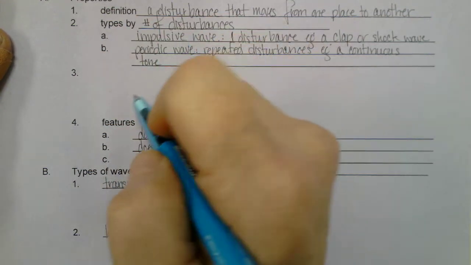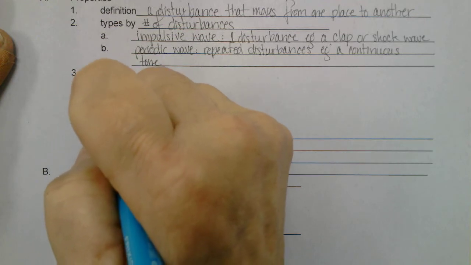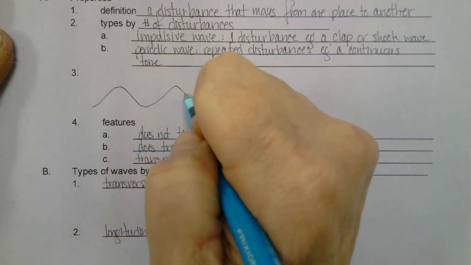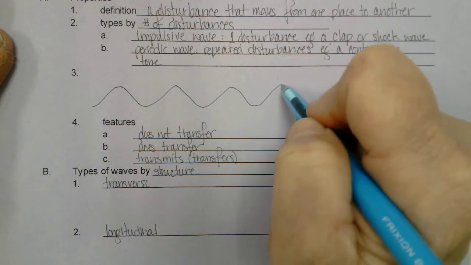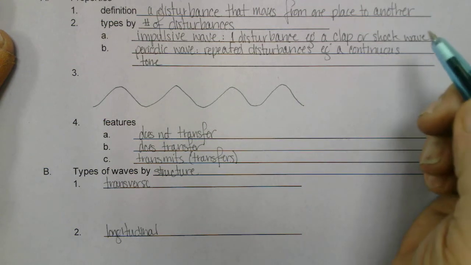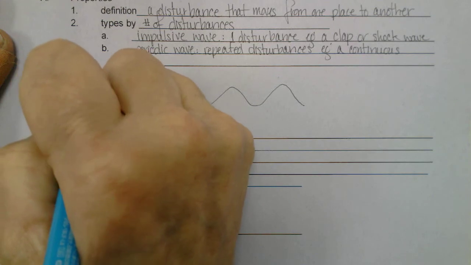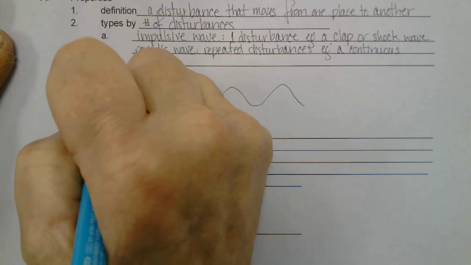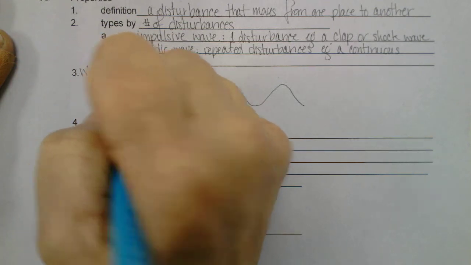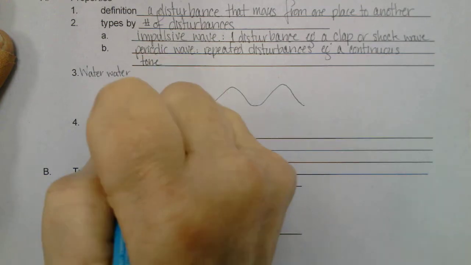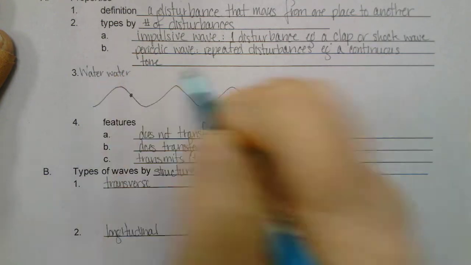And now let's talk about what a wave looks like. So I'm going to draw a wave for you here. My wave doesn't look all that smooth, but it'll do. And I want you actually to think of this as a water wave. And let's say that I am identifying a particular molecule right here on the wave.